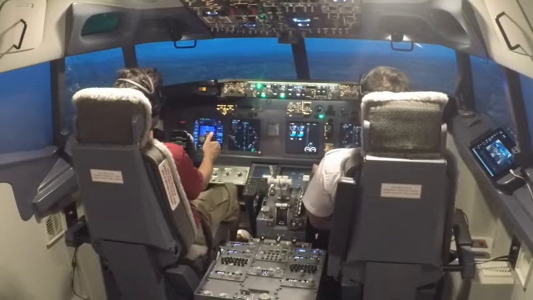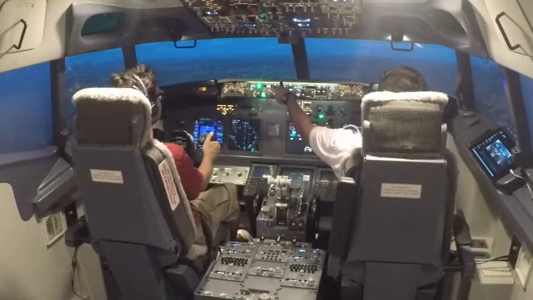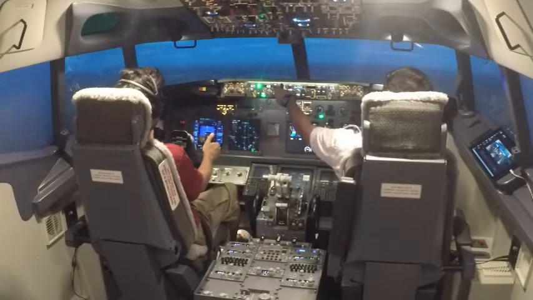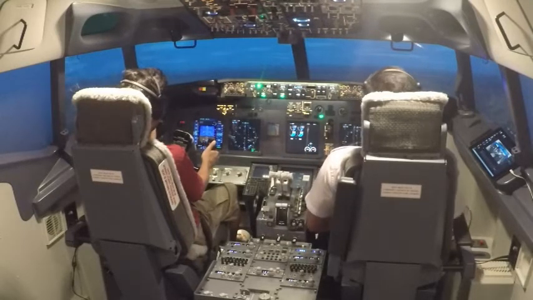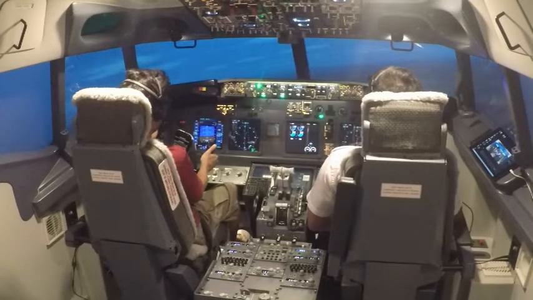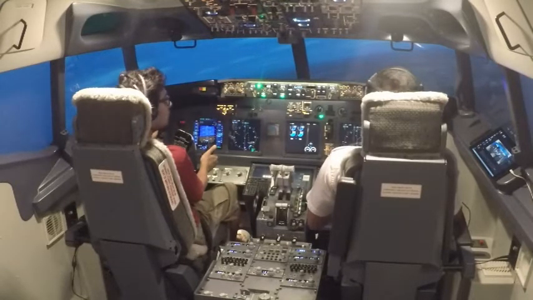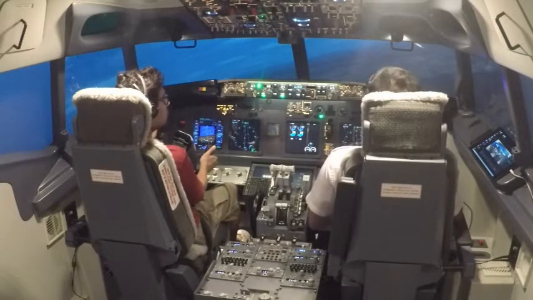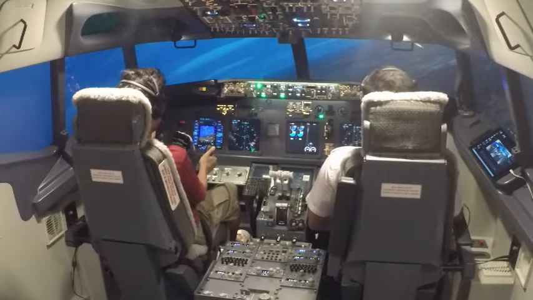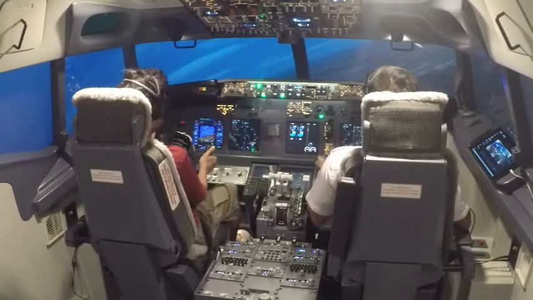So about 7.5 now, you can start turn to the right. Okay, this curving line is telling you where you're gonna be after 30 seconds.